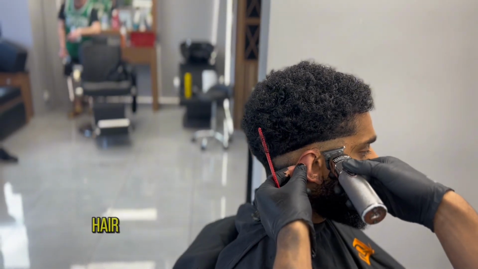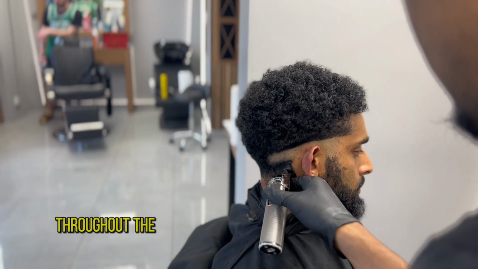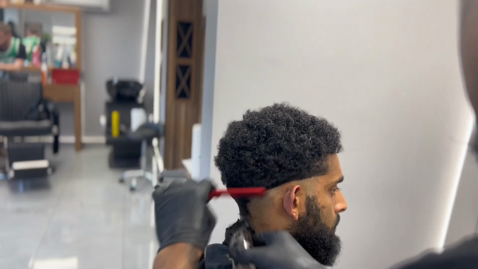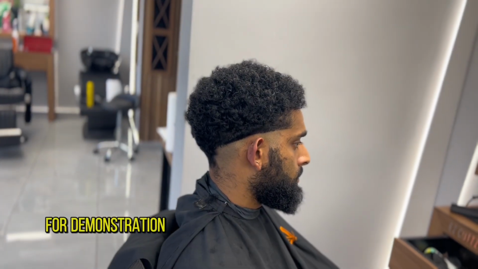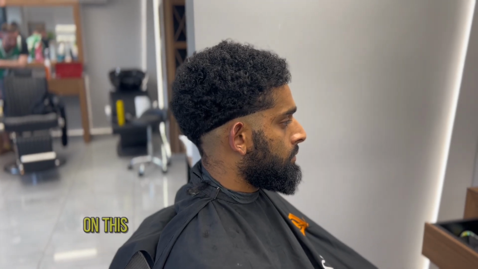Whilst I'm cutting the hair, I like to have a comb in the other hand just to keep a clean template, and I do this throughout the whole haircut. This helps me understand the direction of the hair growth and really go against the grain. For demonstration purposes, I'm going to leave the bold line here and start working on the fade on this side.